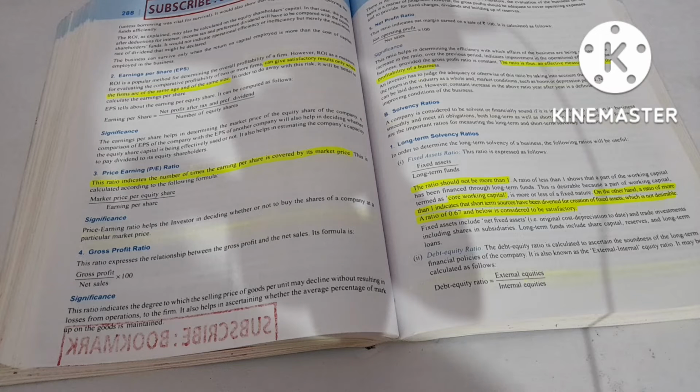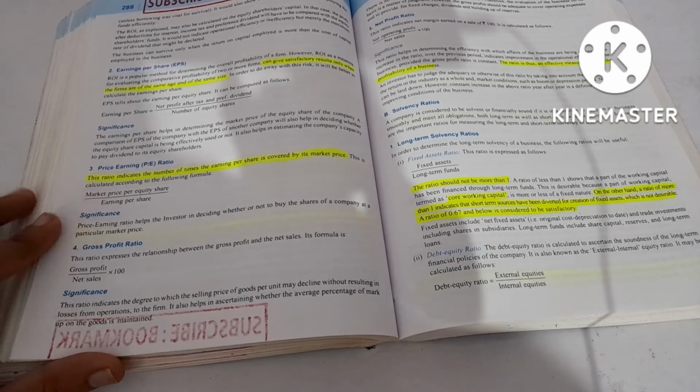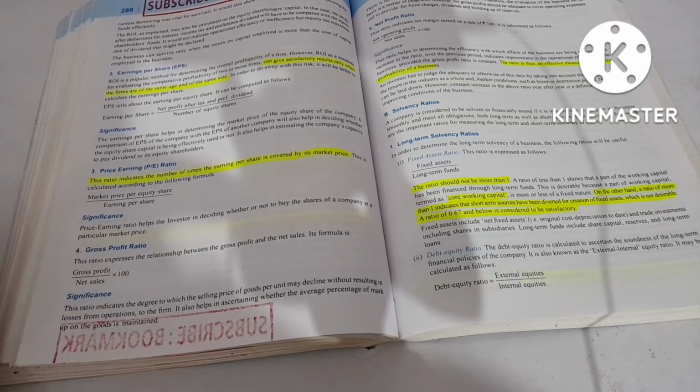How to calculate that? How much reduction will not affect the profit of our business? For that purpose, we use the gross profit ratio.